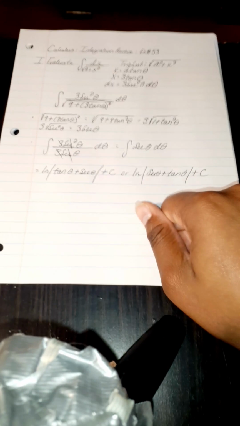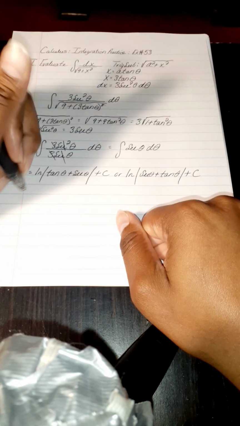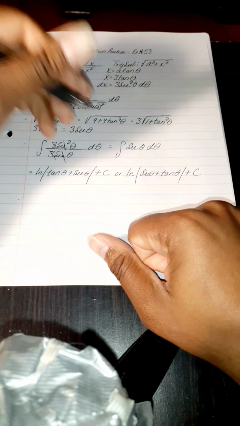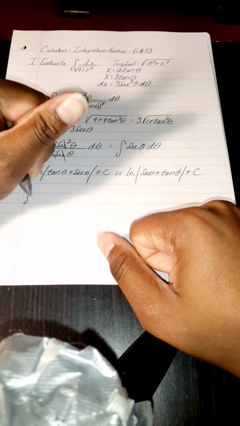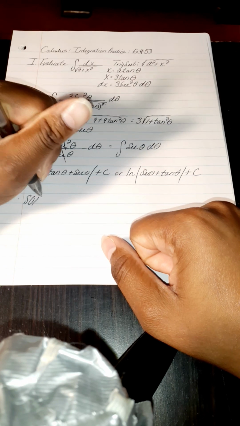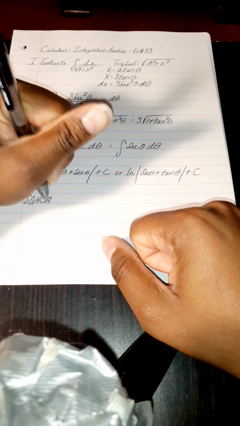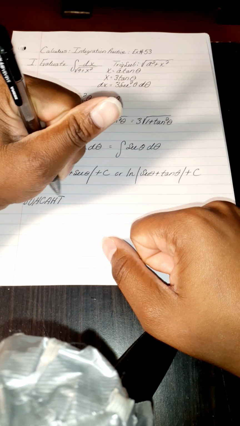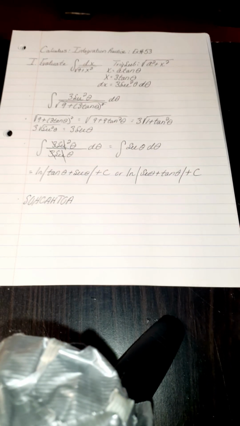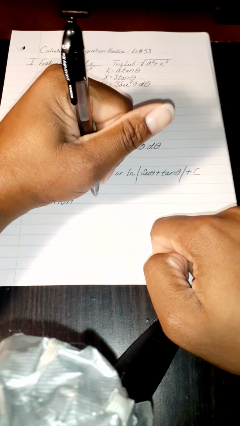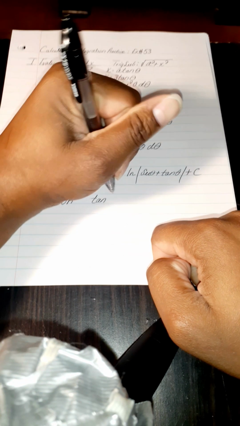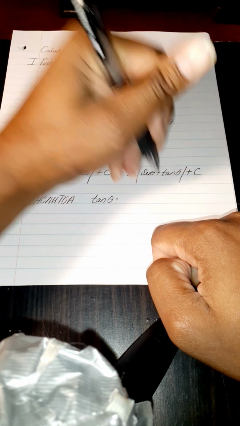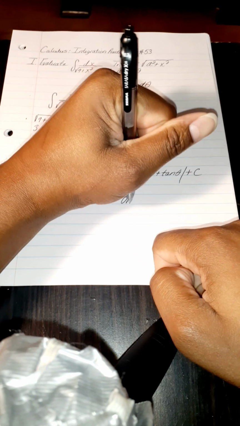Okay, so now we just got to find out what tangent theta and secant theta are in terms of trigonometric ratios. If you remember SOHCAHTOA, remember that tangent is opposite over adjacent.